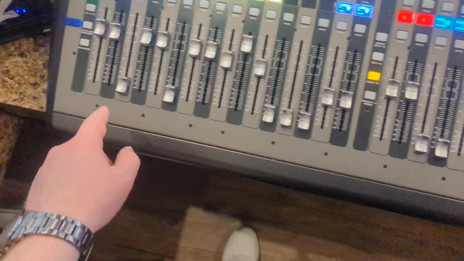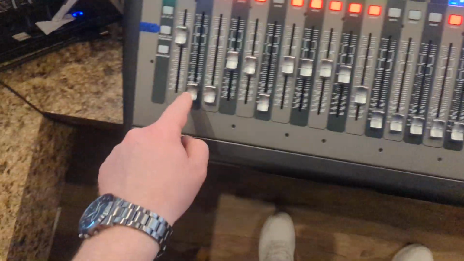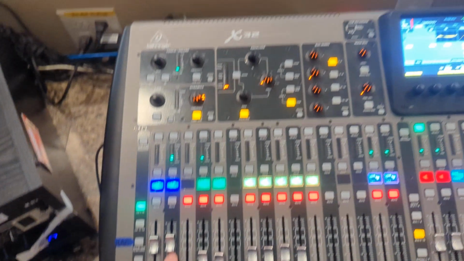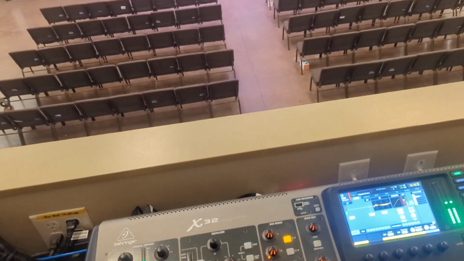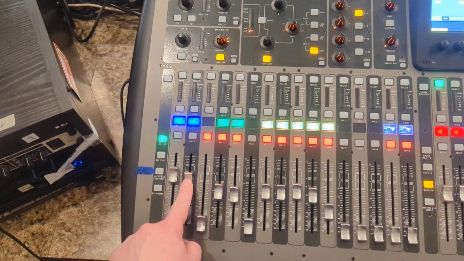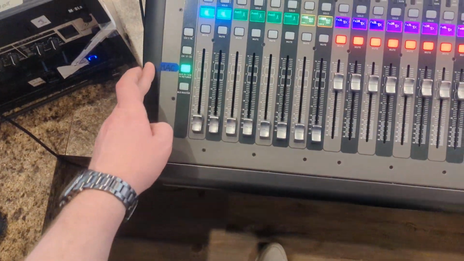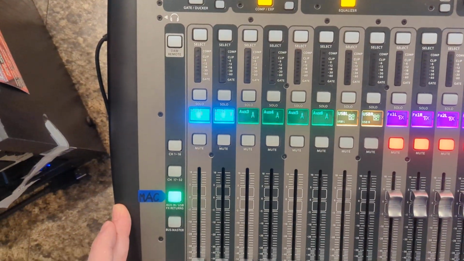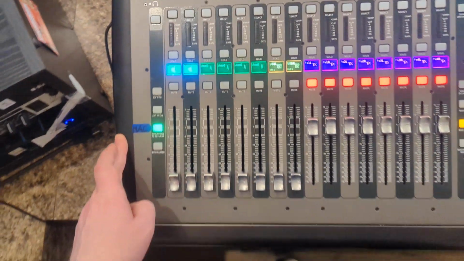And I can turn that up on the mains and hope, I don't know if this is coming through on the video, but it's much louder. But nothing is coming on that Mac channel.